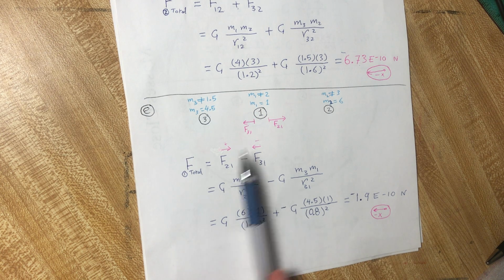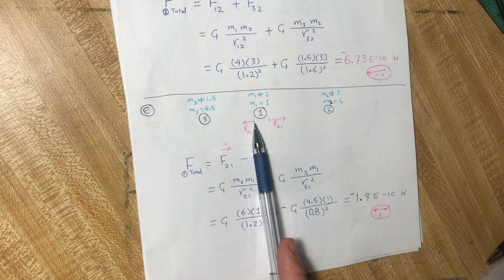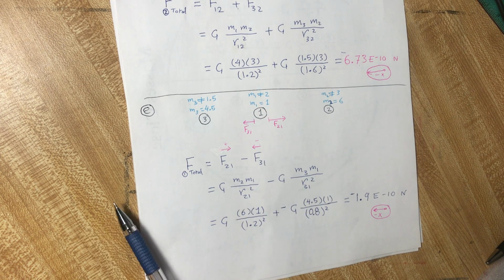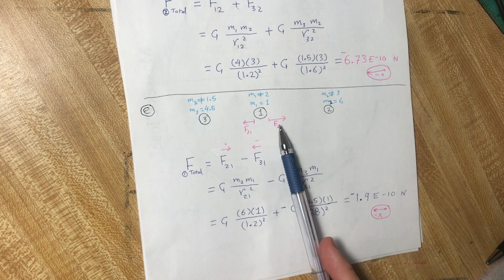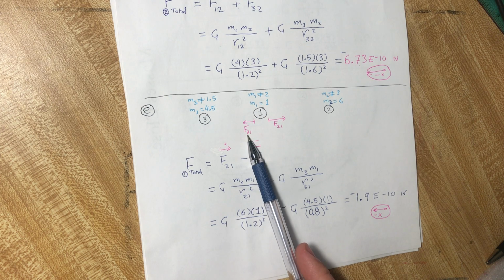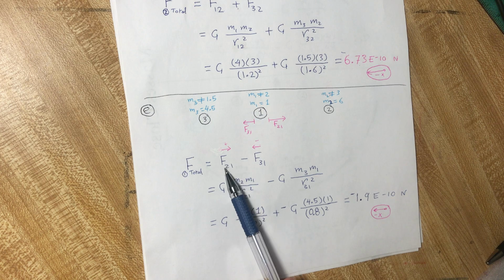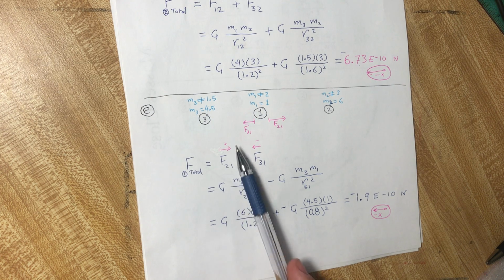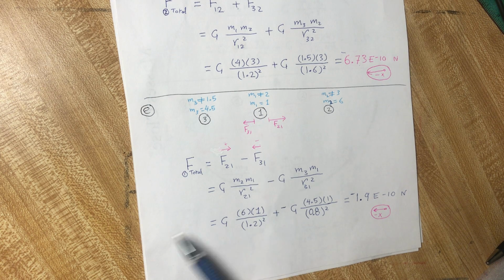We need the total force on the first object. The first object has two forces in opposite sides. Okay? The first force is from the second object. The second force is from the third object. We need to take this minus this: F21 in the positive direction minus F31 in the negative direction.